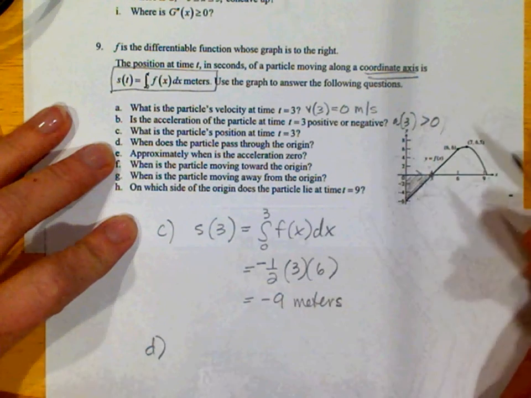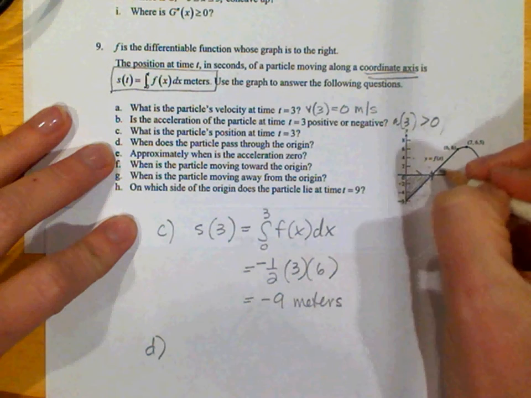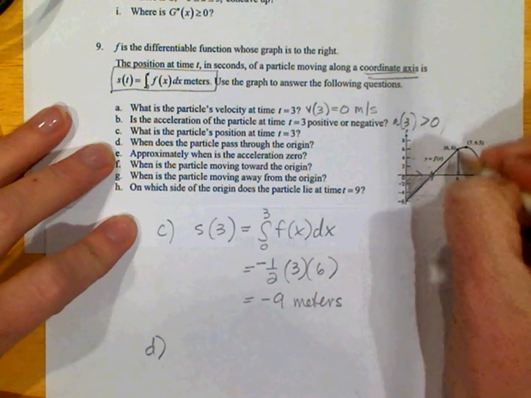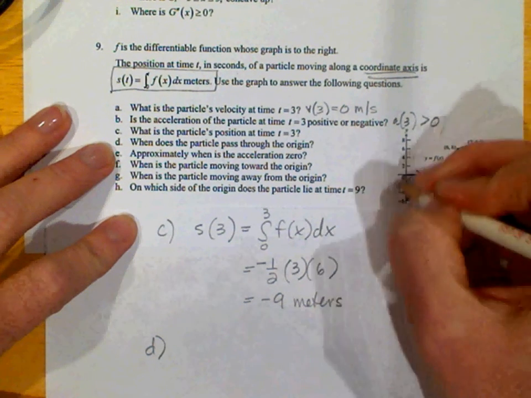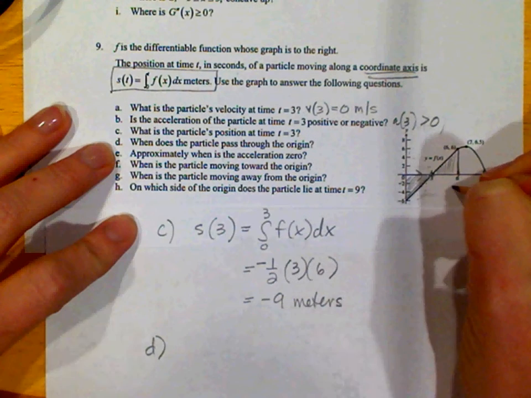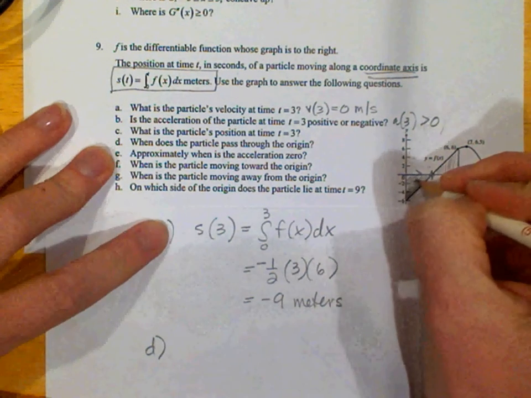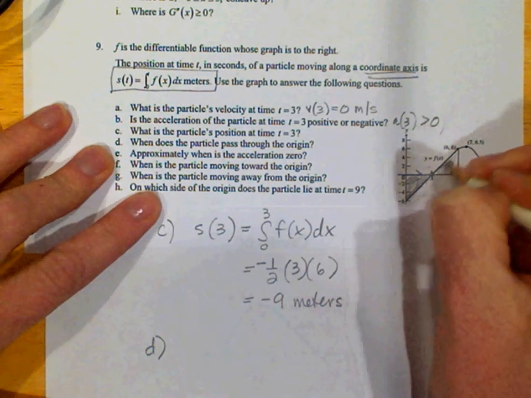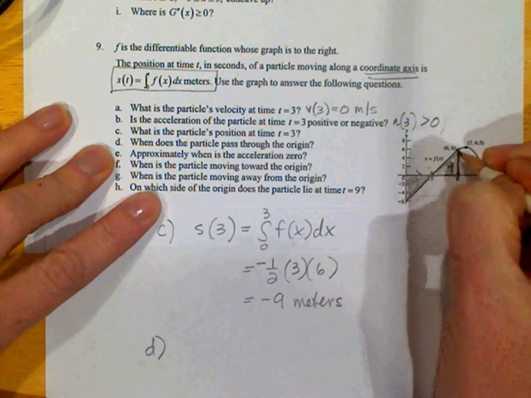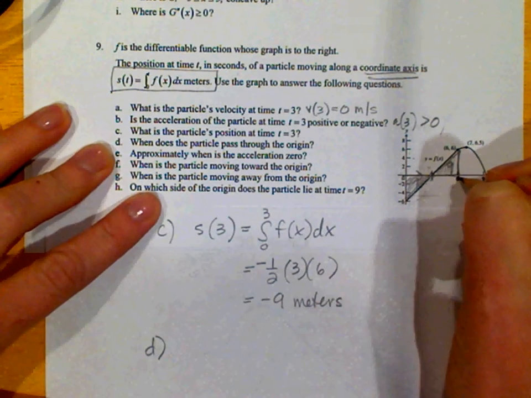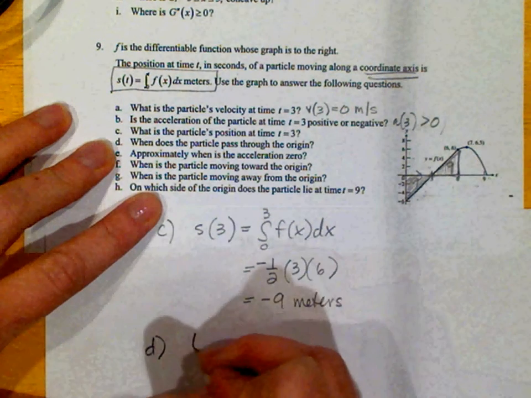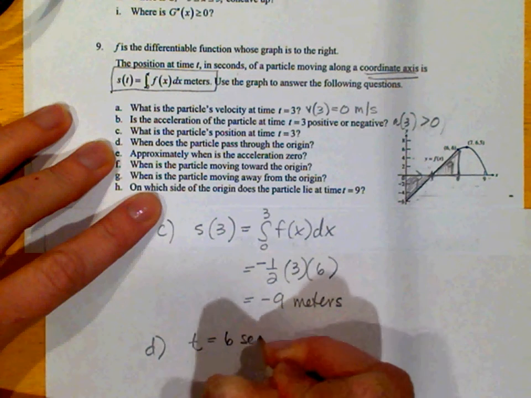So I'm looking for the place underneath this curve that matches the signed area that was underneath there. If this piece here was 9, I want this piece here to be 9, and that gets me back to the origin. And so the particle passes through the origin at t equals 6 seconds.